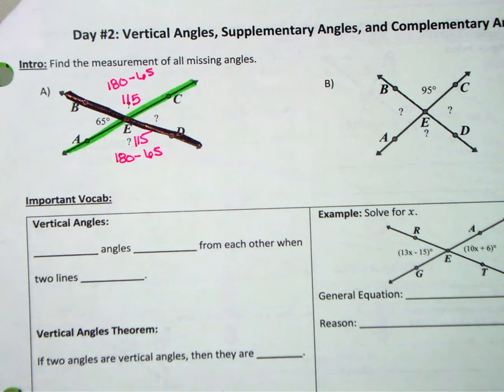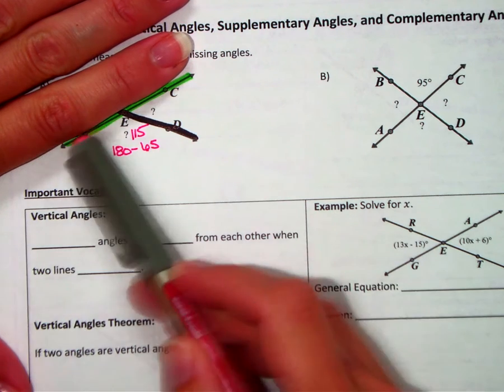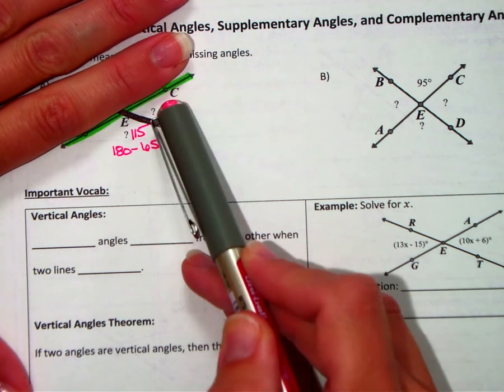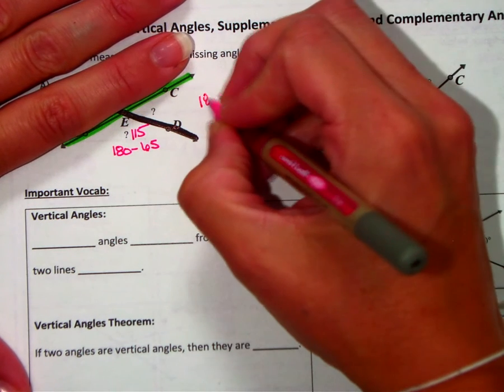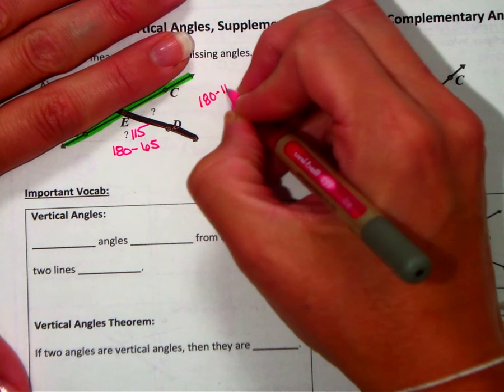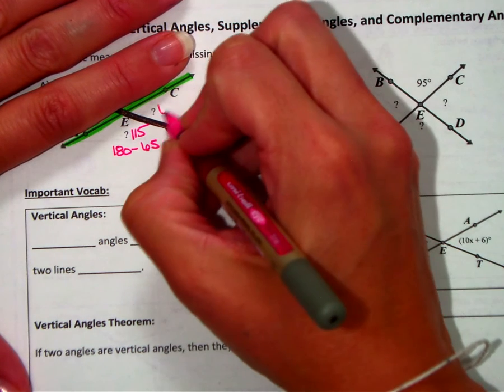So then, if you look at the straight line this way, what would this angle be? Well, that angle would be 180 minus 115, which, no surprises here, is equal to 65.